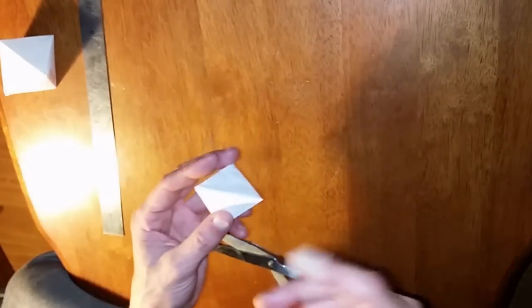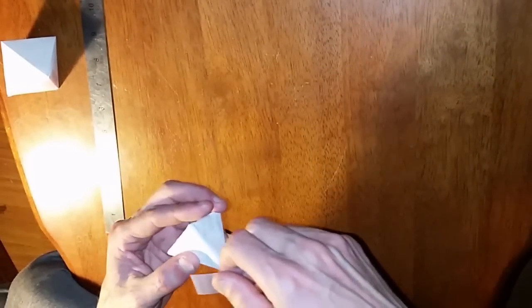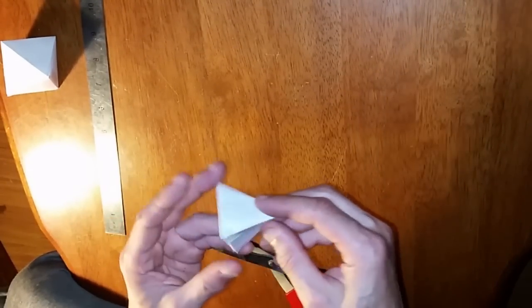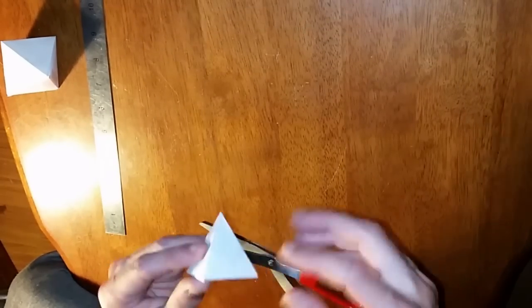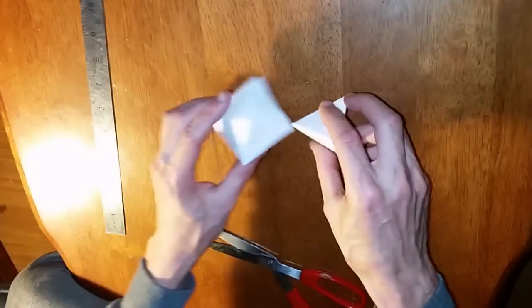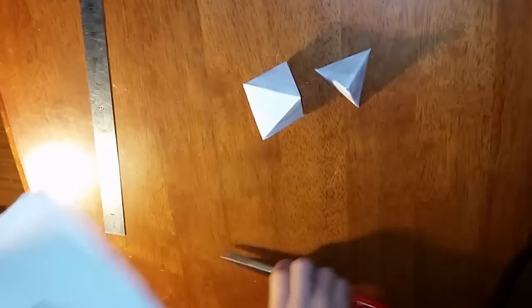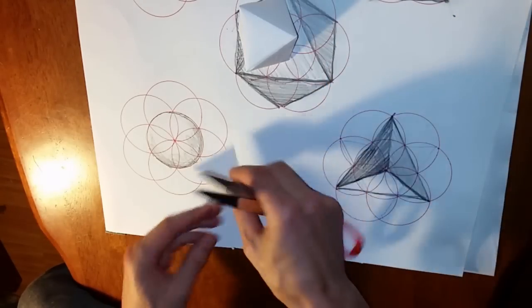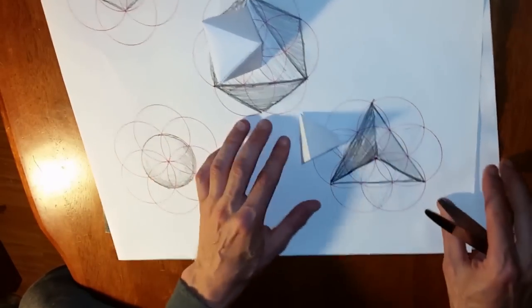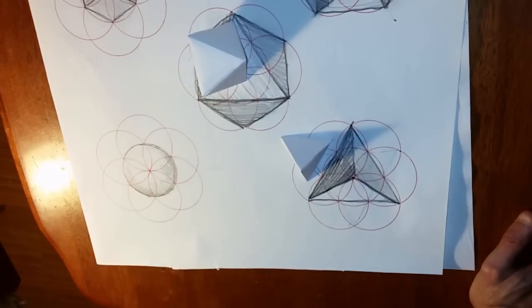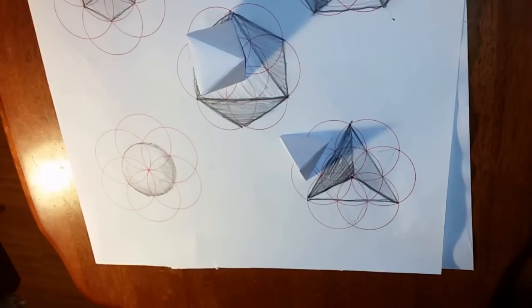So you probably want to use glue. Now if you spend a little bit more time, you could cut out that whole hexagram pattern and use the extra layers to give you a bit more rigidity, because when you fold it in, it's just that much nicer. But we have the octahedron and the tetrahedron. Okay, have a good one.